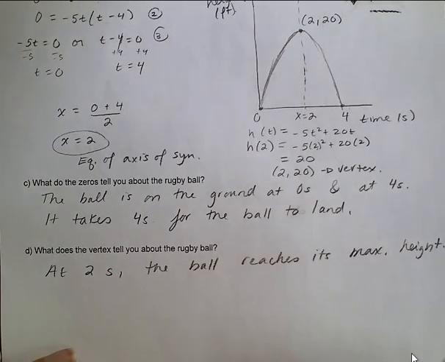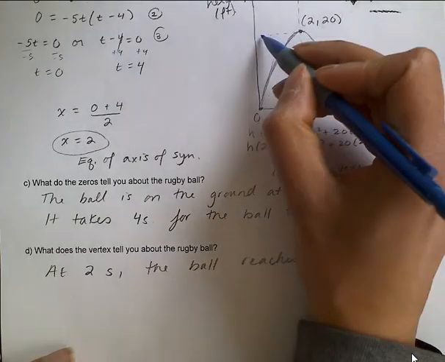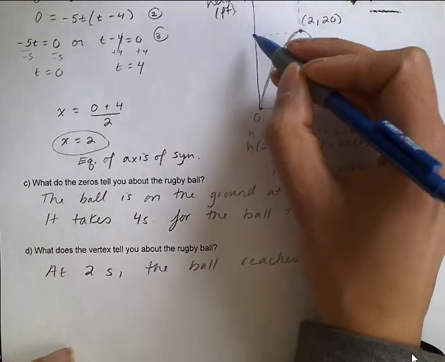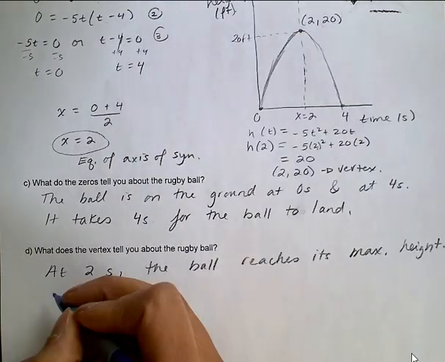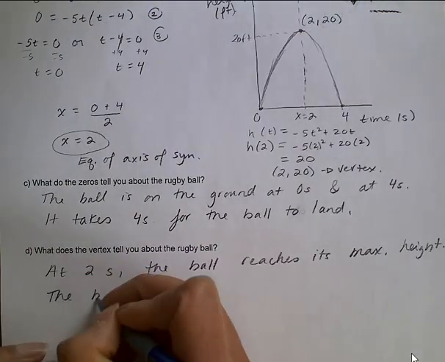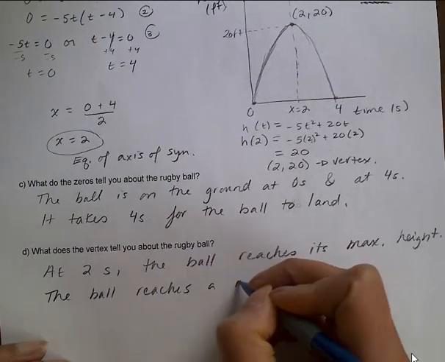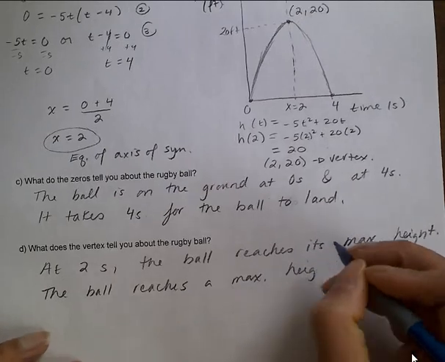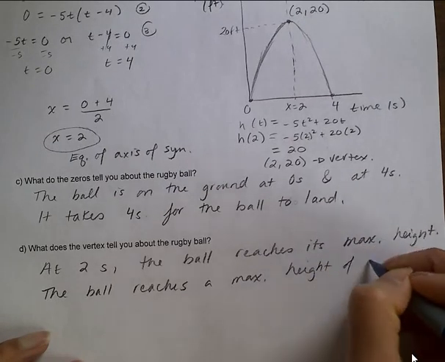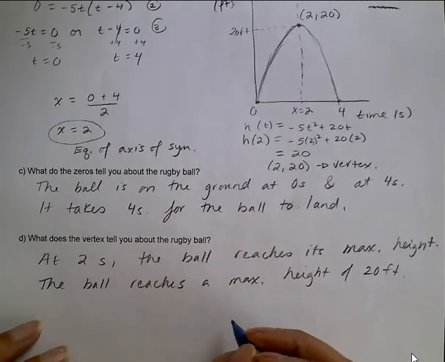It also tells me the maximum height. So I can see that this ball reached a maximum height of 20 feet. Okay, so let's take a look at what the vertex tells us in general.